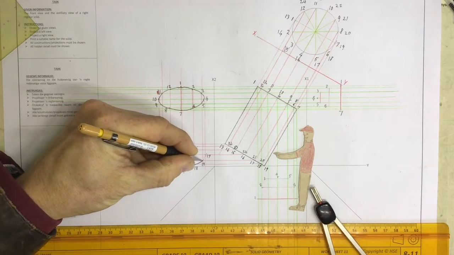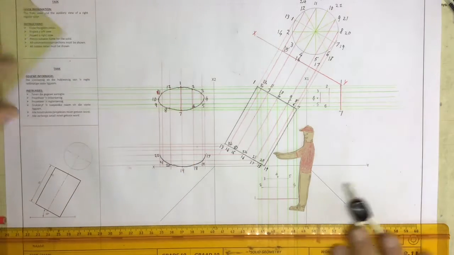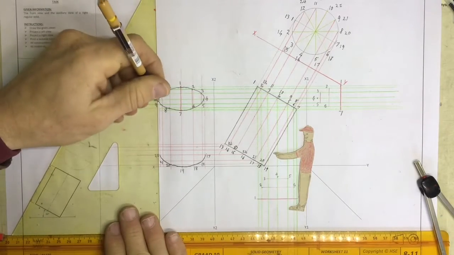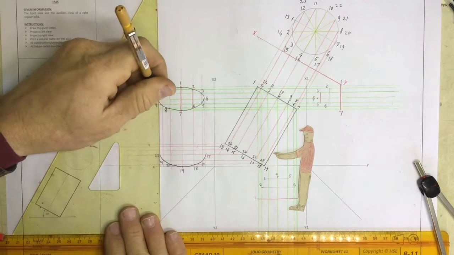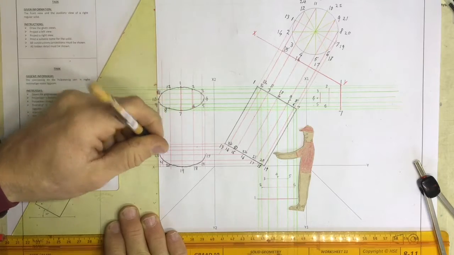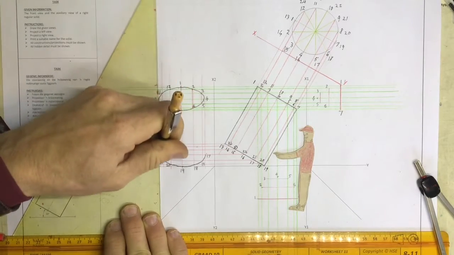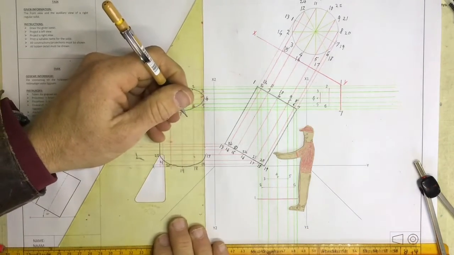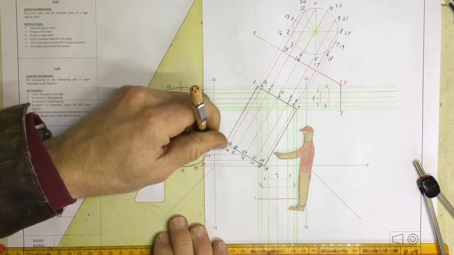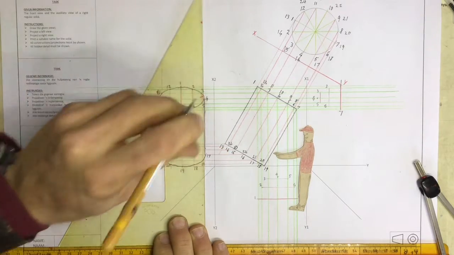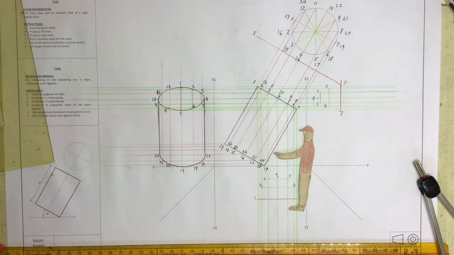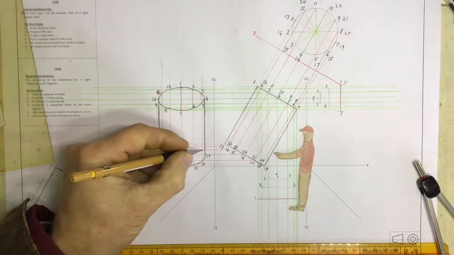As I say, I don't mind how you draw that arc. Freehand is definitely the quickest, and if you're neat enough, people won't really notice the difference. So let me get this set square in there. There we go. There is the cylinder drawn, and I need to find those back points now.